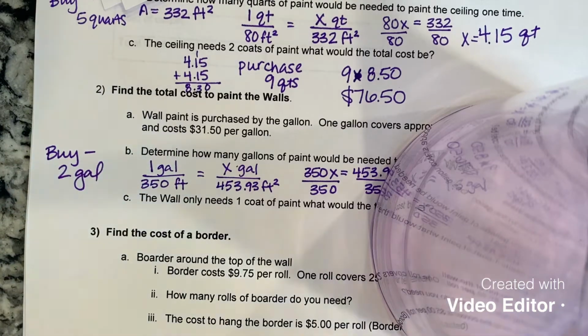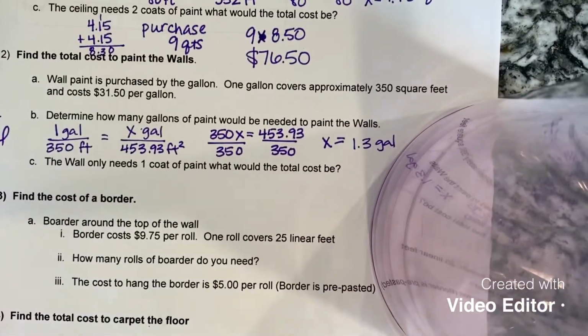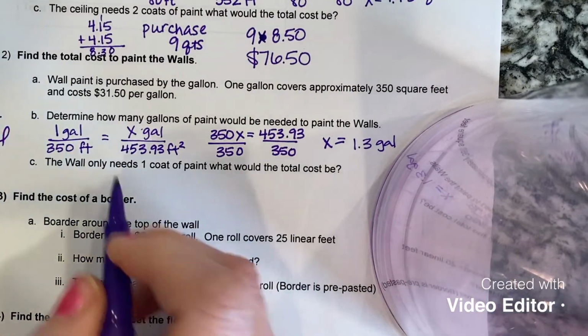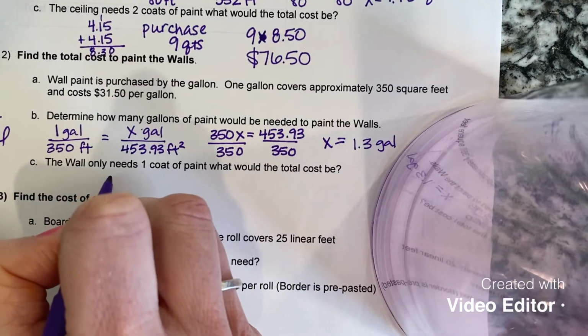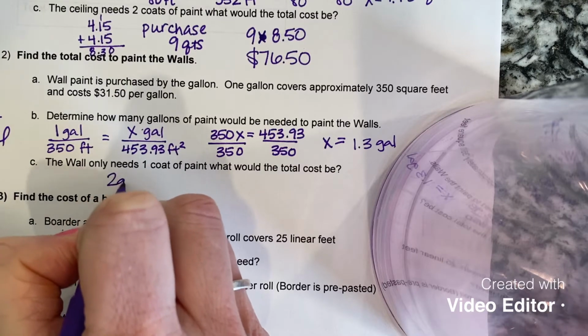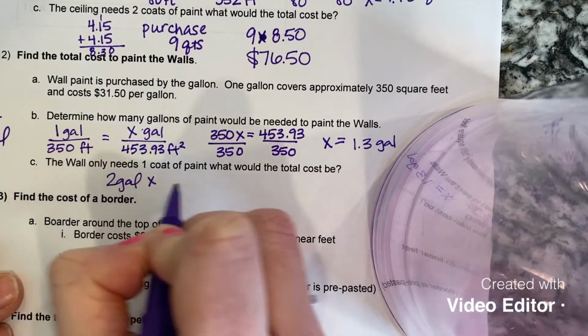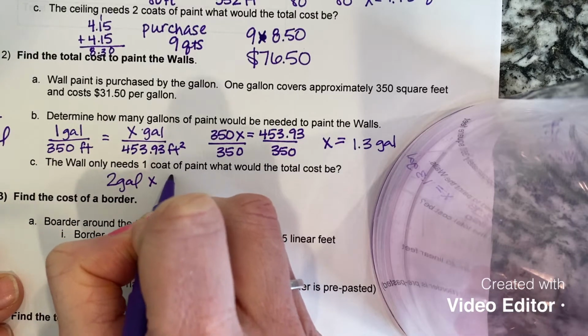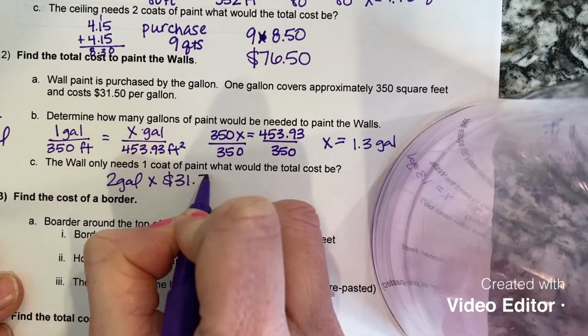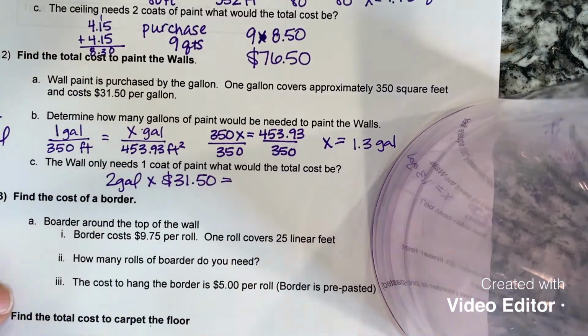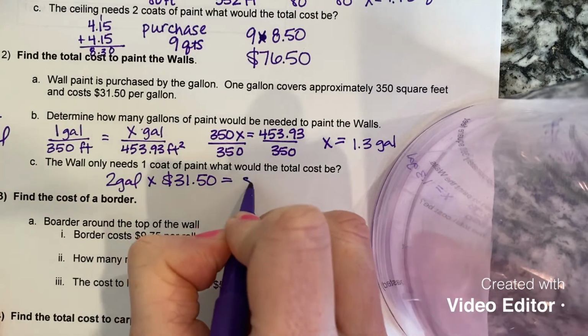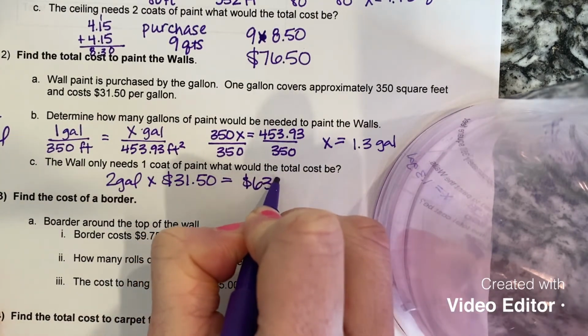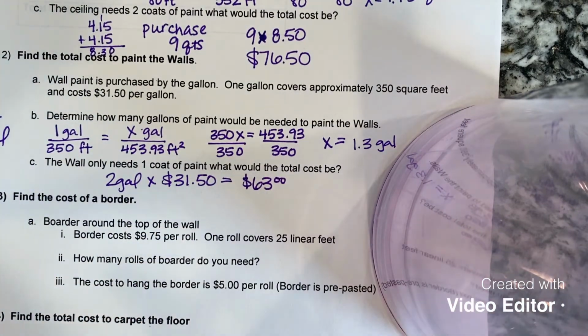2 gallons. The walls only need 1 coat of paint, so 2 gallons times the price of $31.50 times 2, and it's going to cost me $63 to paint my walls.